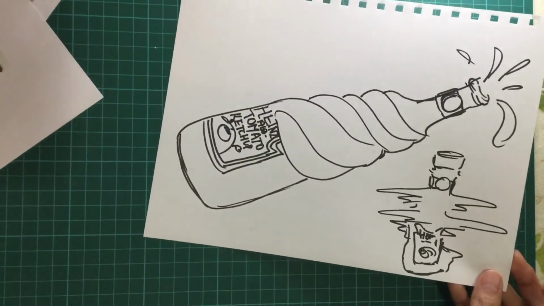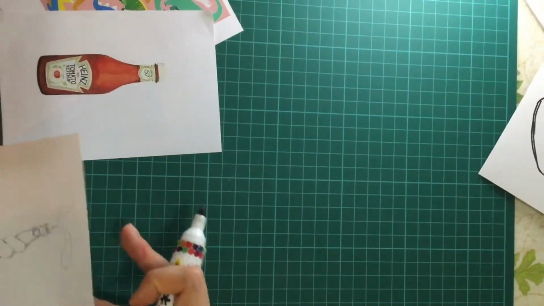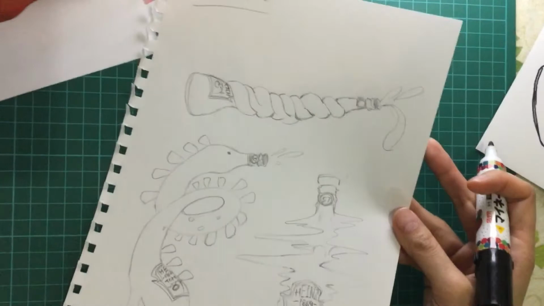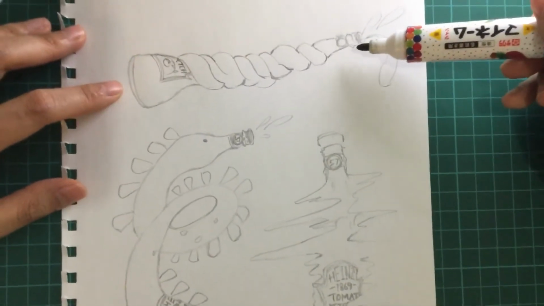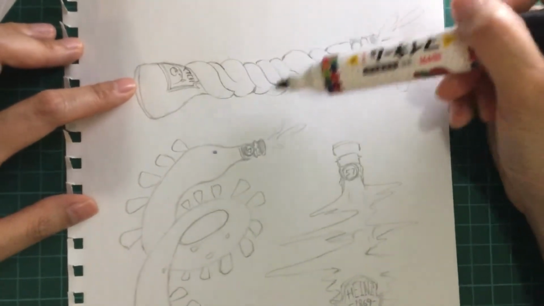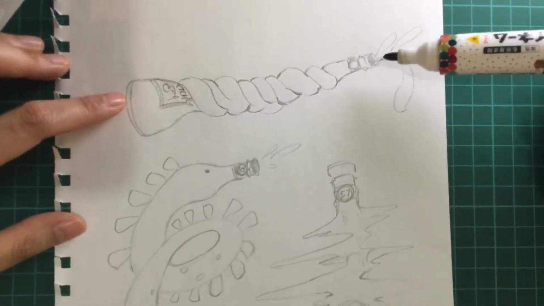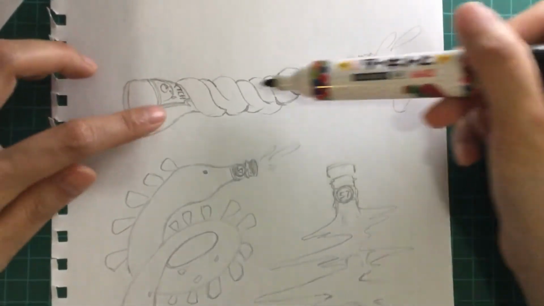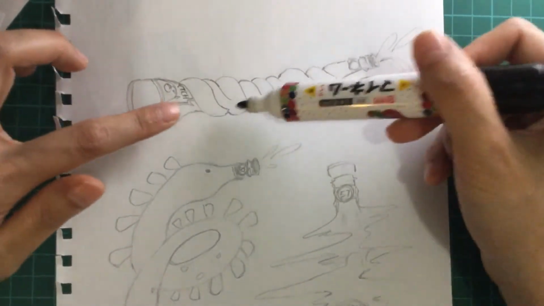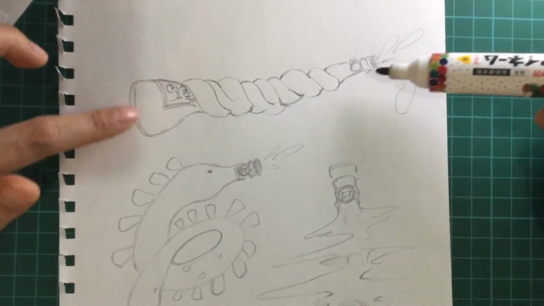Again, I would like to show you some of my examples here in order to give you more ideas of what to do. As you can see, this is my first idea. I tried to twist the ketchup into a different form, and the shape of it is elongated, much longer than the normal one.